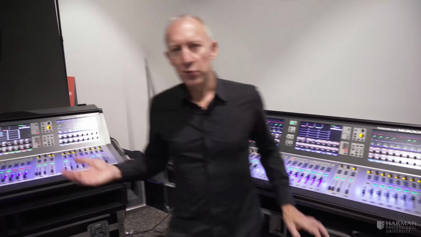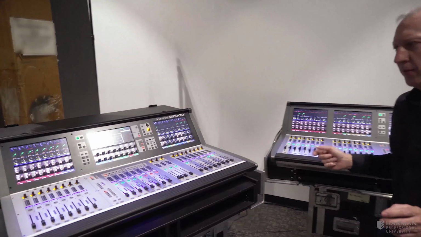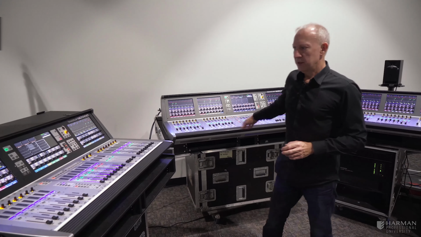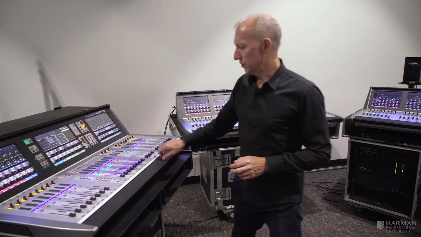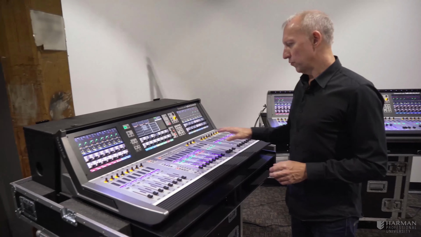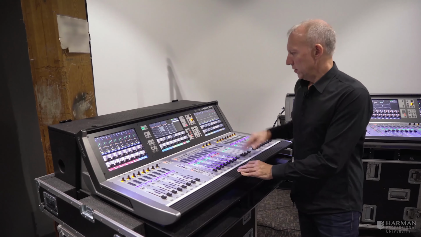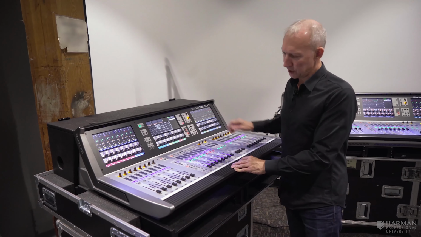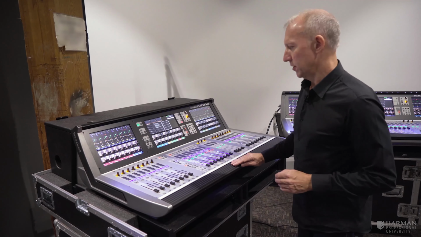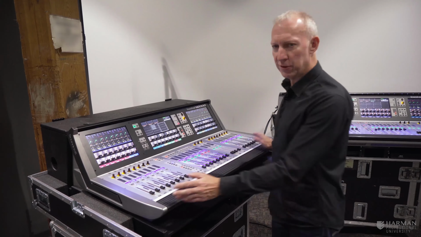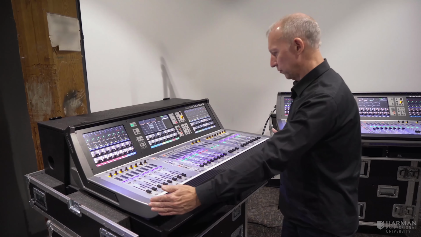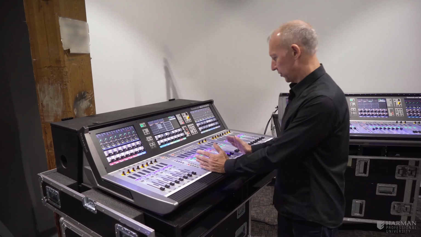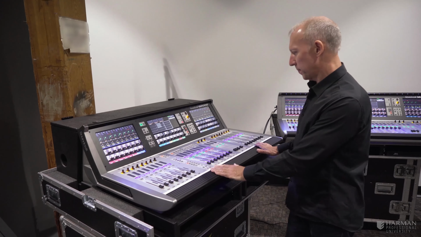So the next one down in the range is the VI 2000. 2000 is based on exactly the same technology as the 3000. It's got the same Spider Core, which is the 96 channel 24 bus core. It has the same 48 mic preamp inputs on the back and 16 outputs, same Dante interface, same 2 expansion slots. The only difference with the 2000 is that we have a little smaller control surface here, so we have 16 input faders and our center section with 8 faders here.